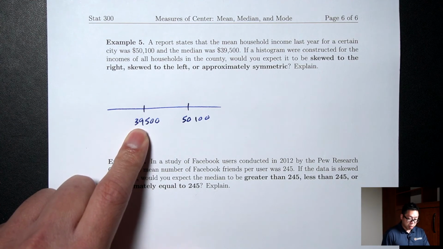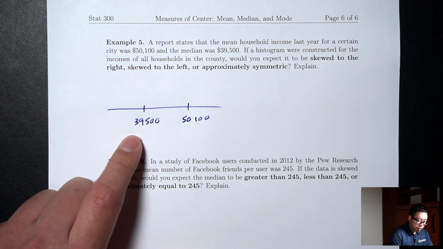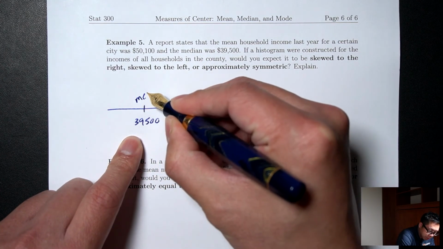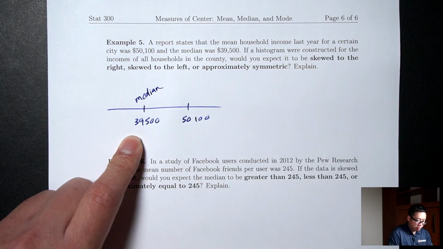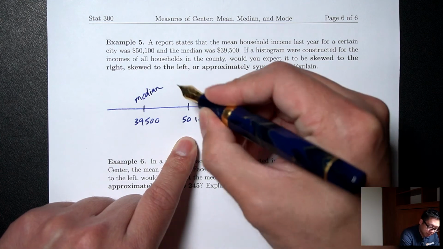39,500. What is this? Is this the mean or is this the median? Median was 39,500. This is the median. Which means 50,100 is the mean.